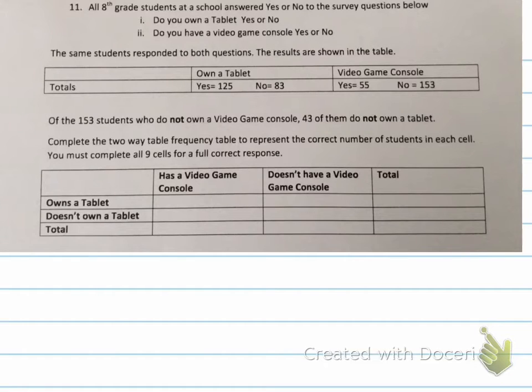Okay. All 8th grade students at the school answered yes or no to the following survey questions. Do you own a tablet? Yes or no. And do you have a video game console? Yes or no. So, the totals for the tablet were yes, 125, no, 183, and then the totals for the video game console were yes, no.